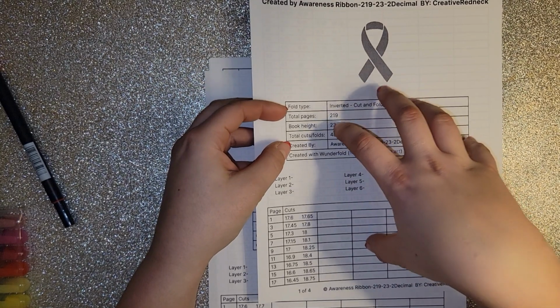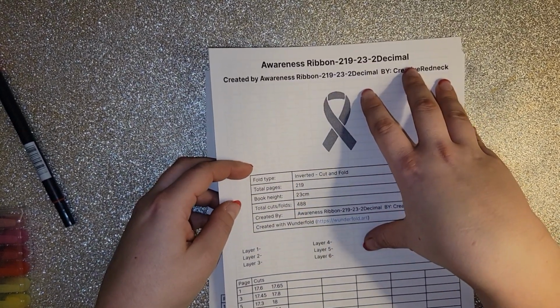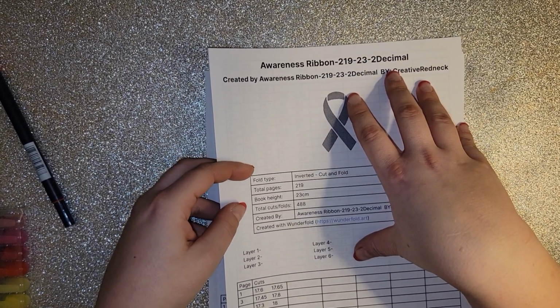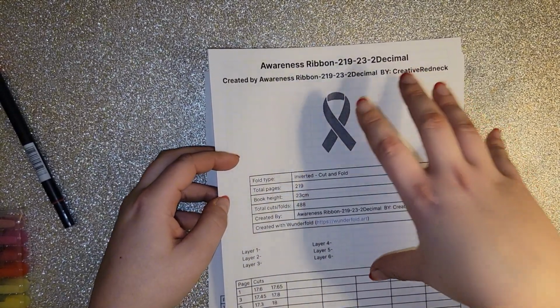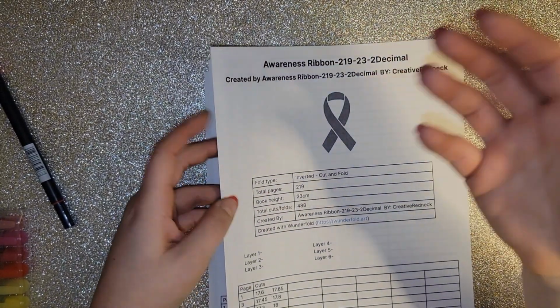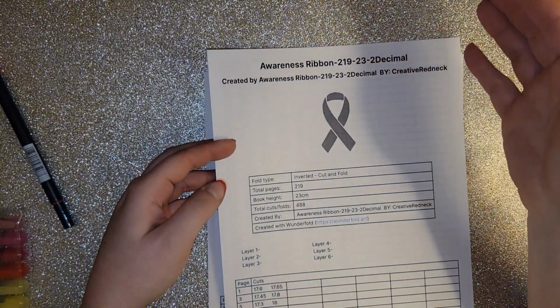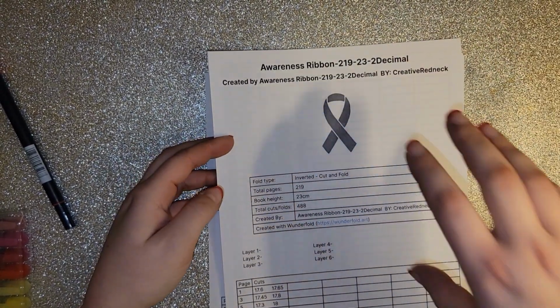Okay, so again, no crazy special tools are needed for this 2 decimal place. I know they seem a little bit intimidating, but you just mark halfway between the values. It takes a little bit of getting used to, but that's what happens with everything in a new craft. So you'll get in the rhythm of it. It's not that bad, I promise.